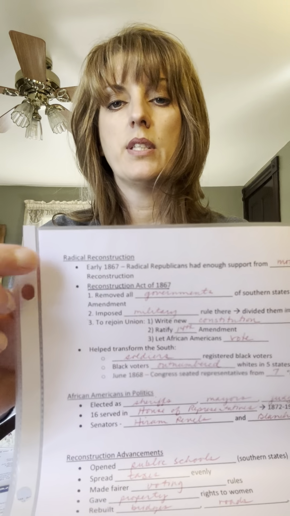So that's a little bit of review. We are now on what would be the third page of our notes. It would say Radical Reconstruction at the top.